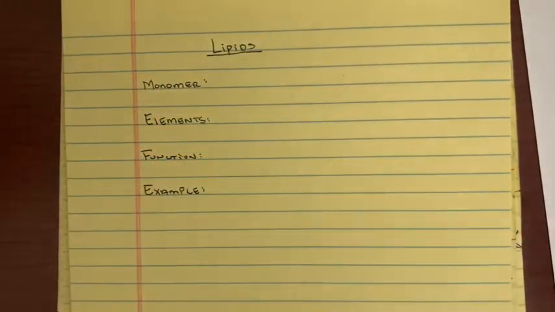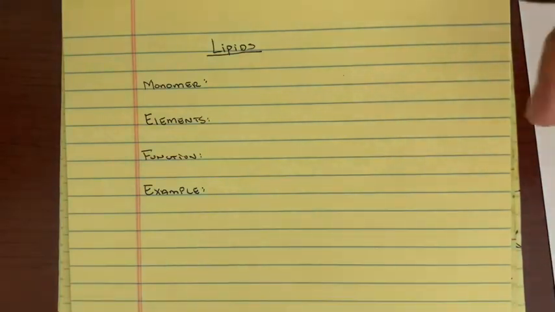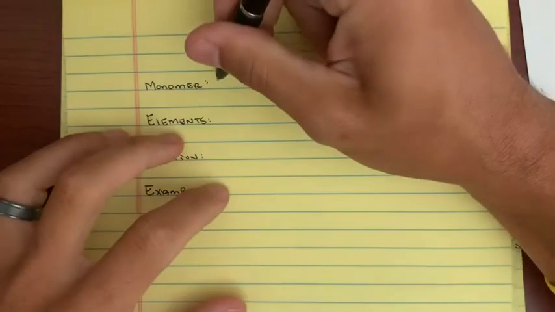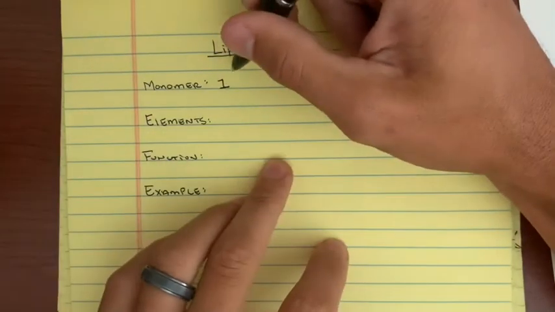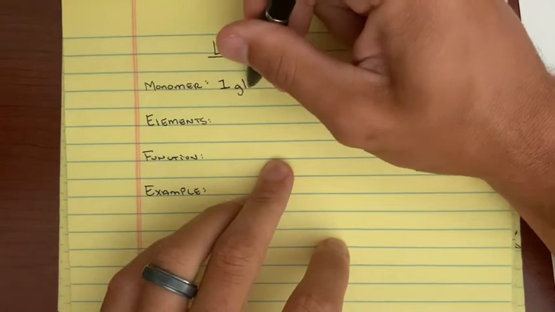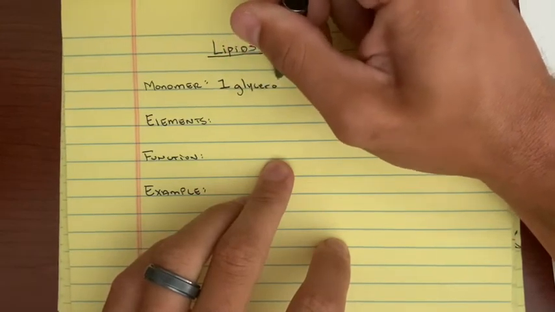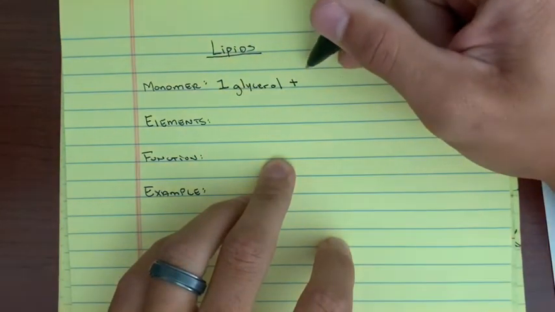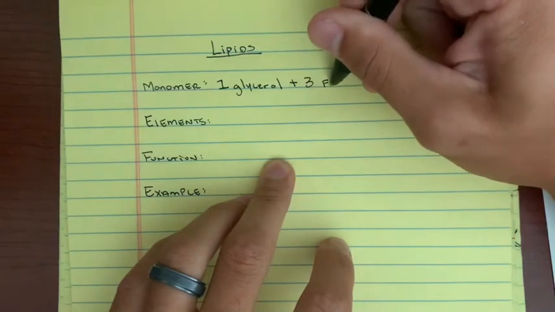The next type of biomolecule we're going over is lipids, and the monomer for a lipid is made up of 1 glycerol and 3 fatty acids.